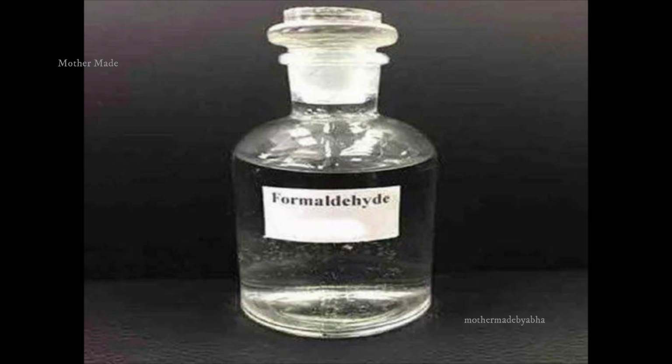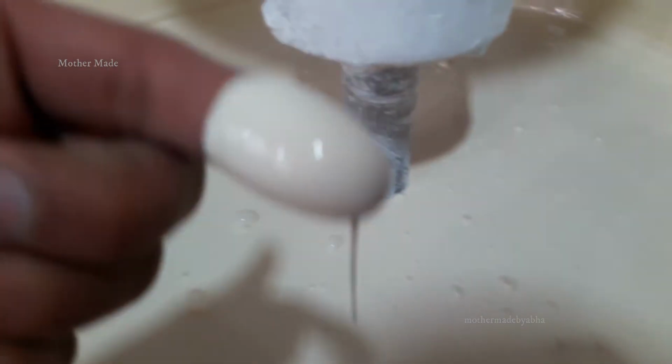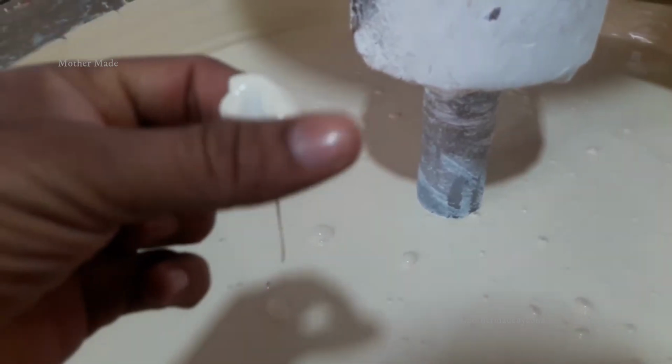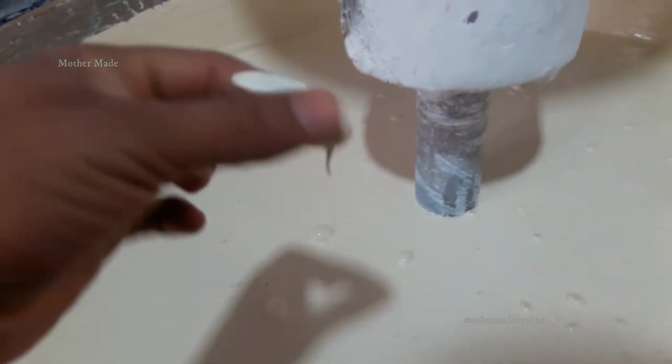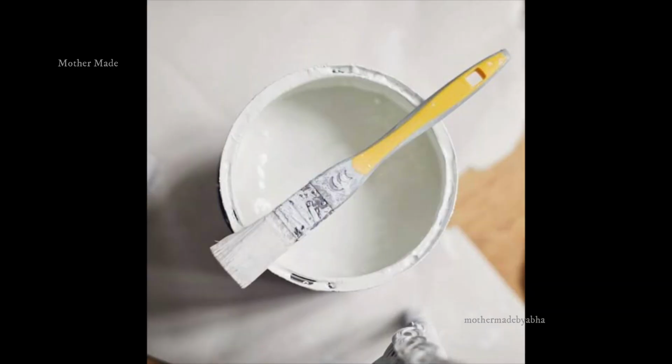By adding Formulation, the shelf life of emulsion will be around 3 years. Add it very slowly and stir continuously for 10 to 15 minutes. Friends, now your emulsion paint is ready. Now leave it for 2 hours.